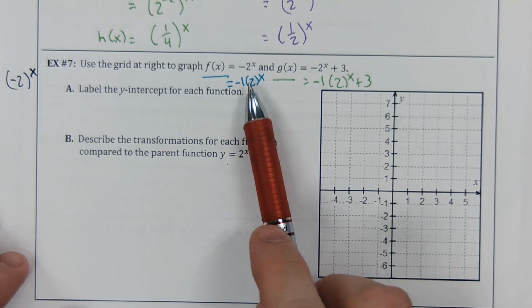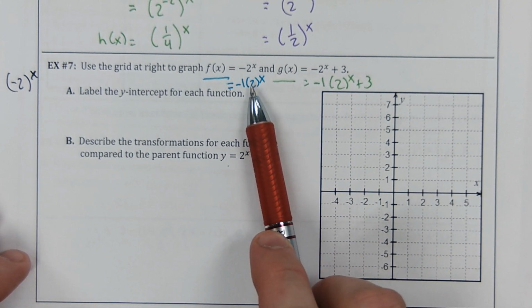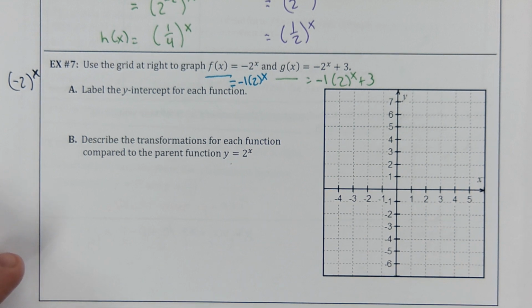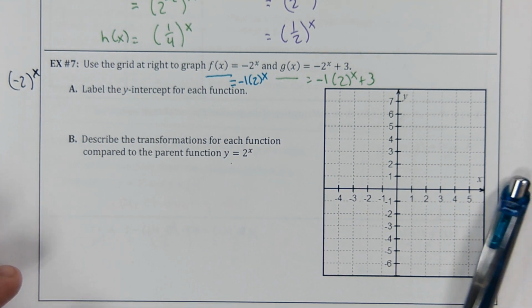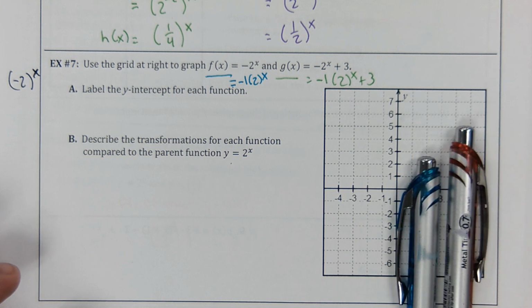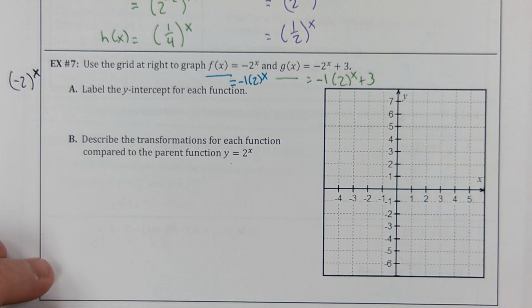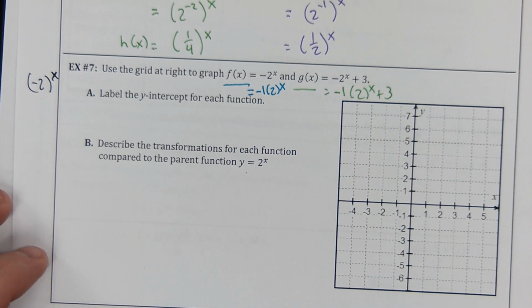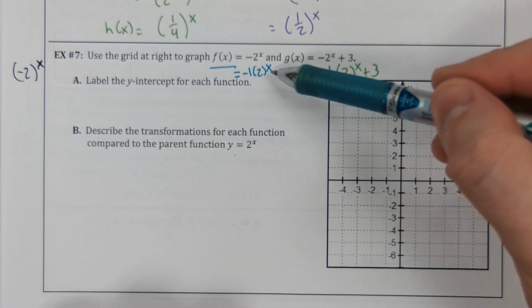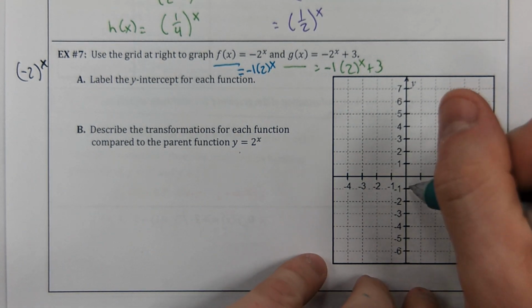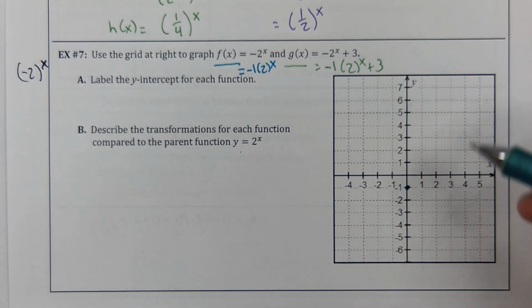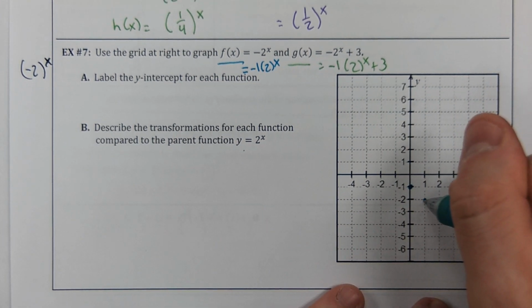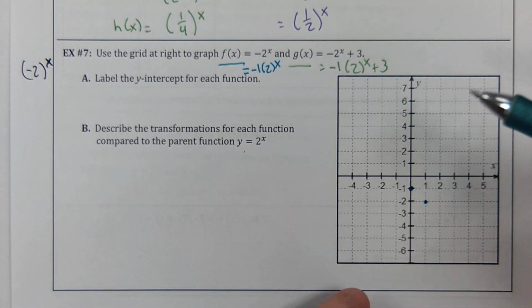This one, you know what? Let's see. Blue and green, right? Let x equal 0, you get negative 1 times 1. Let x equal 1, you get negative 1 times 2. X is 2, you have negative 1 times 4.